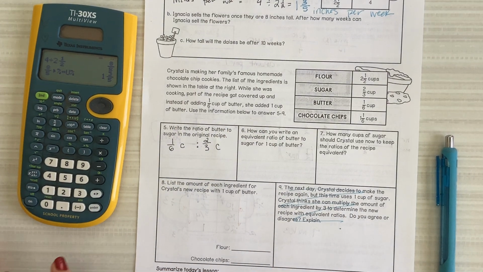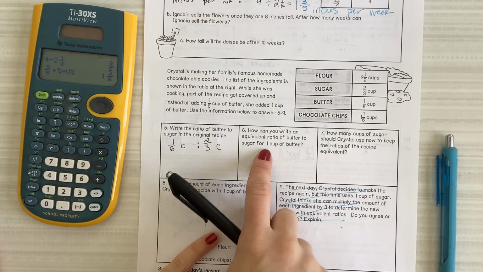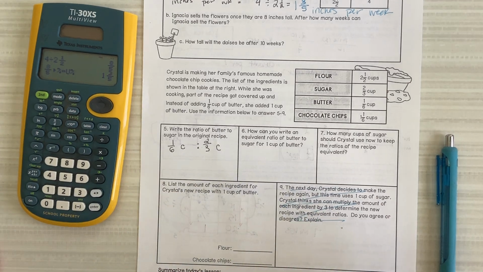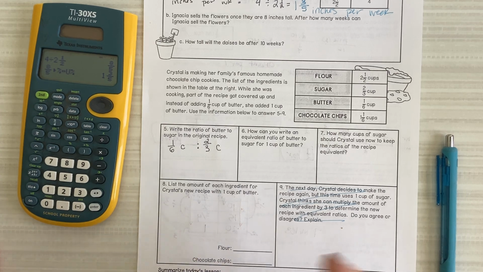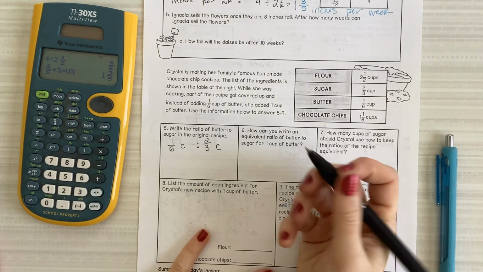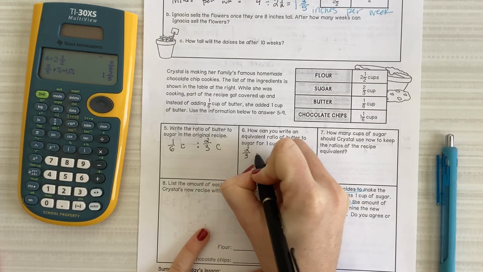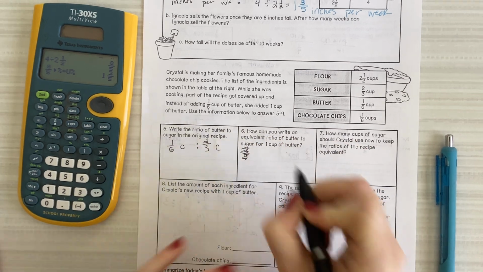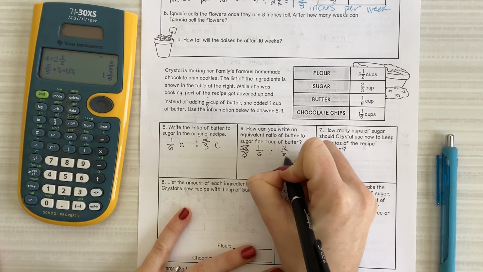And we want to know, question 6, how can you write an equivalent ratio of butter to sugar for 1 cup of butter? It's saying fix it, right? So I'm going to find the unit rate. So how much sugar per cup of butter? Okay. So I'm going to take the amount of sugar. All right, so I'm going to take my ratio, 1/6 to 2/3.